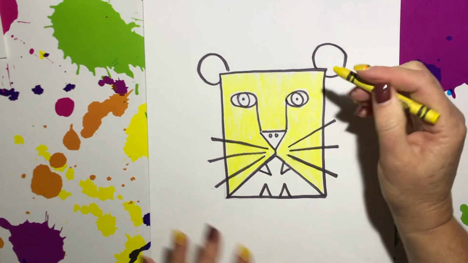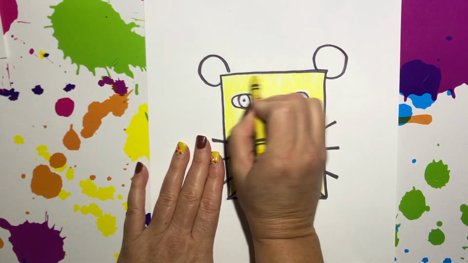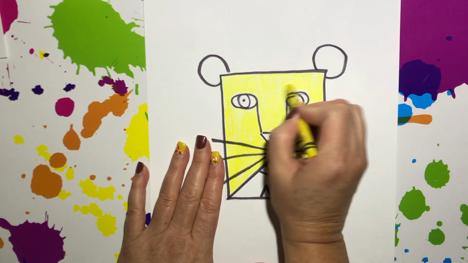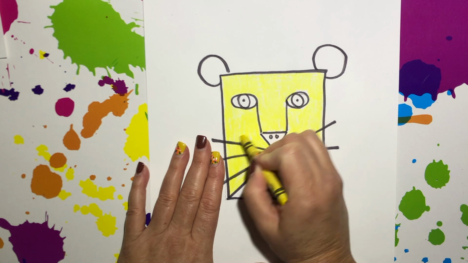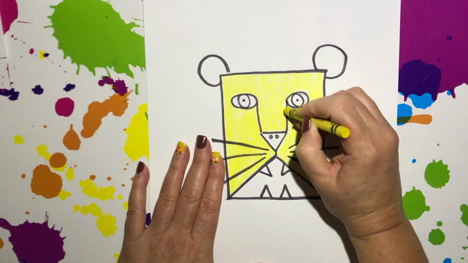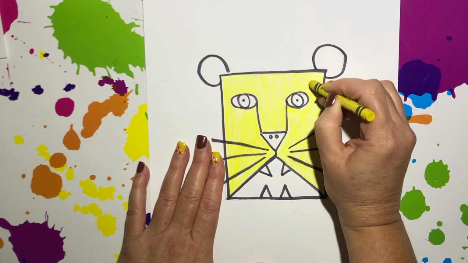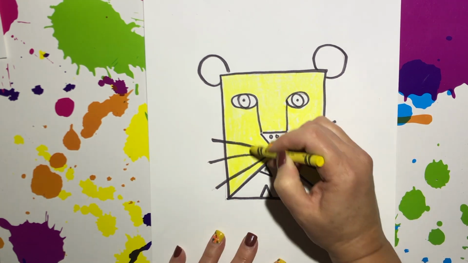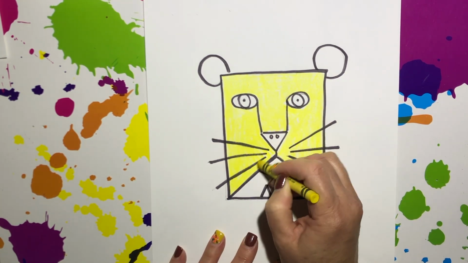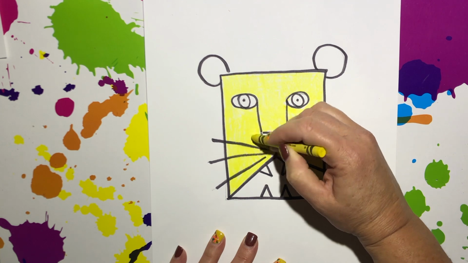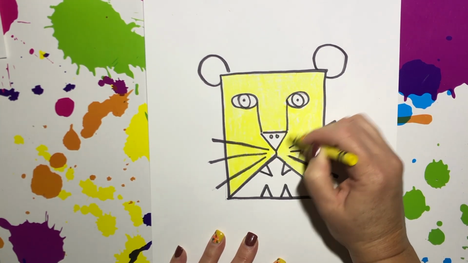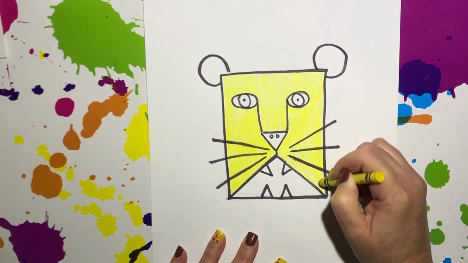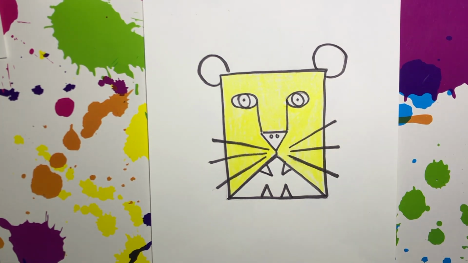Now I'm going back and looking to see if I have any white spots in my coloring. Making sure I go around the eye really well. Trying to get all those white spots. So the lion's face will be nice and bright. Okay, it's looking pretty good.